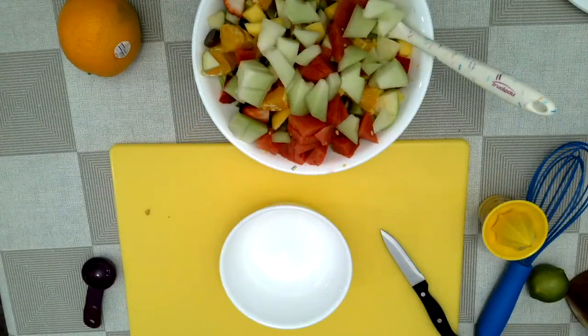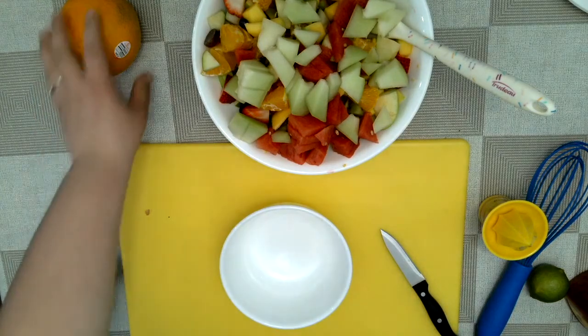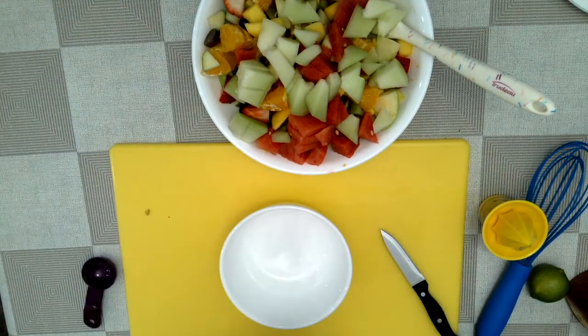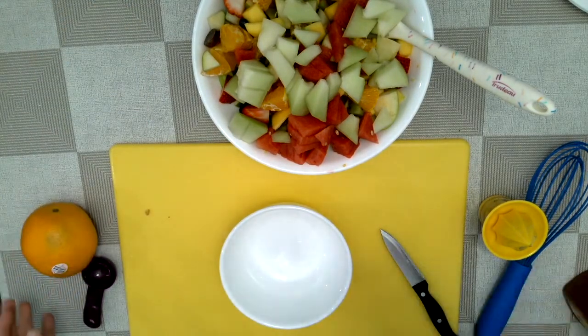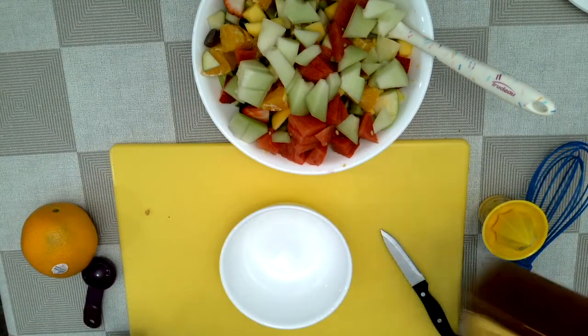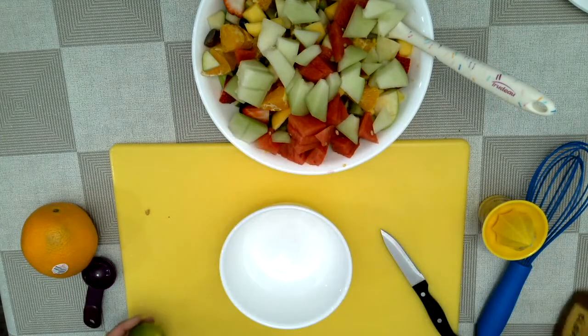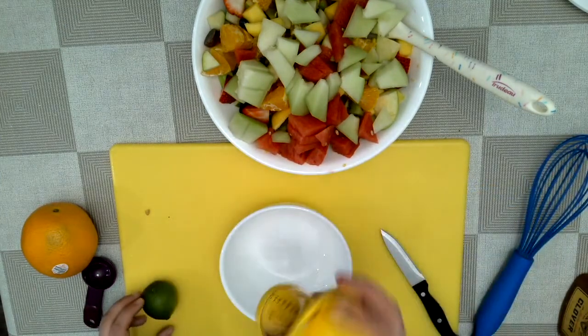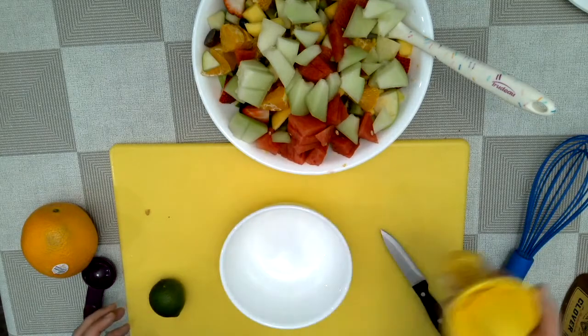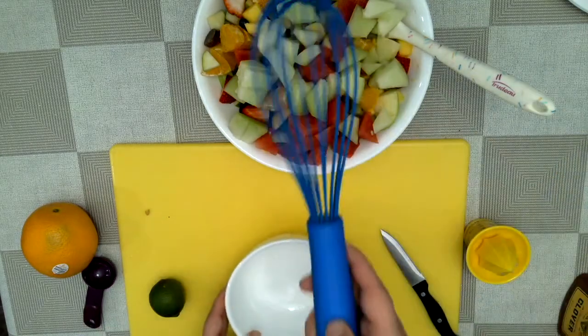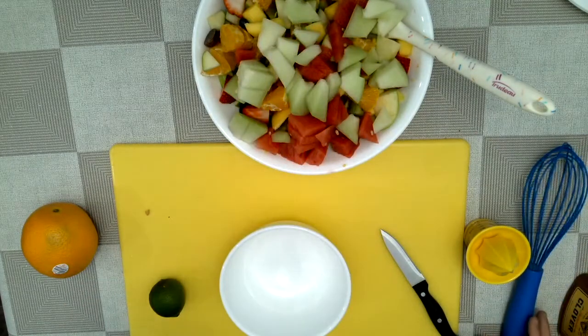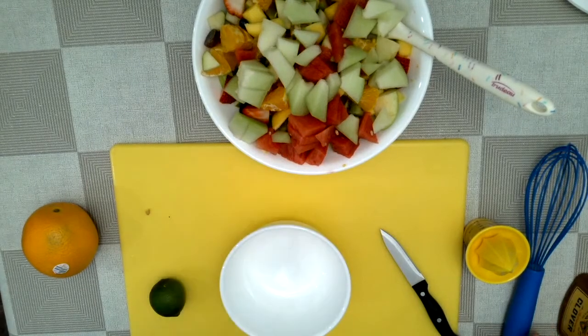Yummy. Scholars, so you're at that final part of the recipe. So that final part, you're going to use that other orange that we didn't cut up. You're going to need a lime and some honey. I have a little lemon squeezer, a juicer to help me juice, a bowl, a whisk, and a measuring tablespoon.